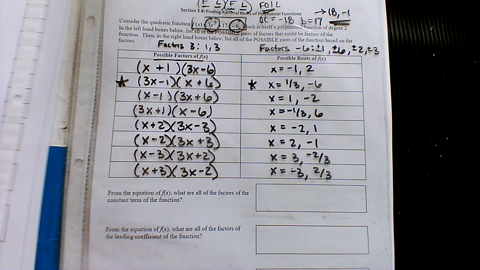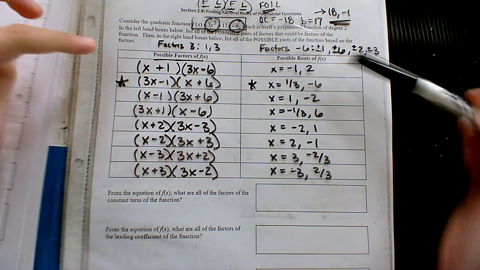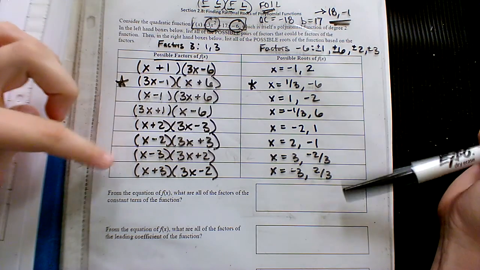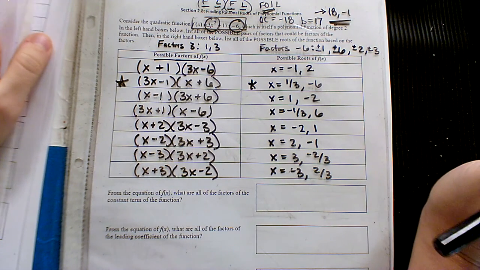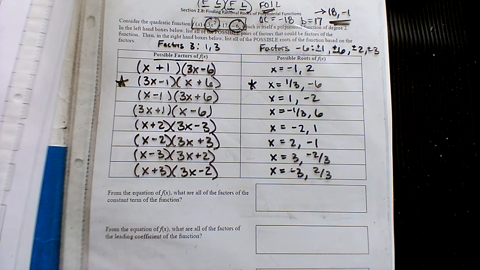This one's nice because we were able to factor it, but tomorrow we're going to take a look at ones that we can't factor. Would you agree that this was kind of tedious? Yes, we're going to shorten it up tomorrow. Okay, we're going to take a look at a quicker way to eventually get to where the possible roots are located.